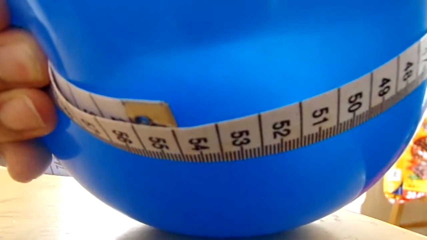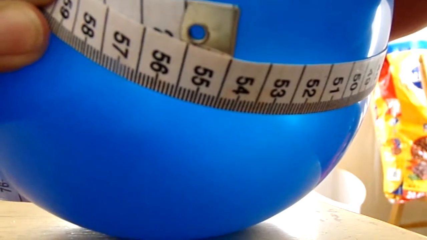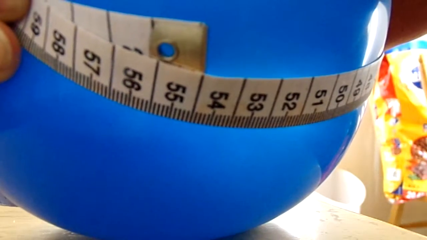And here it is. And it looks like it's about 54.5 centimeters. And that's how you do the circumference. I'm going to let the air out now.